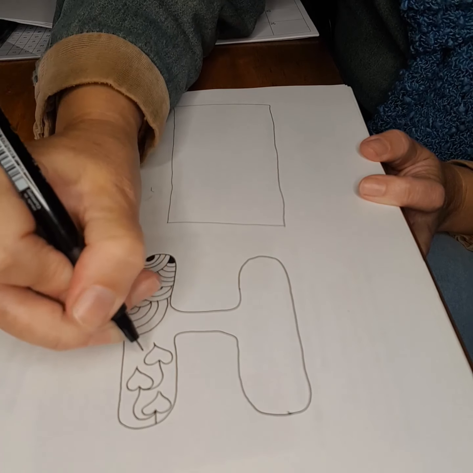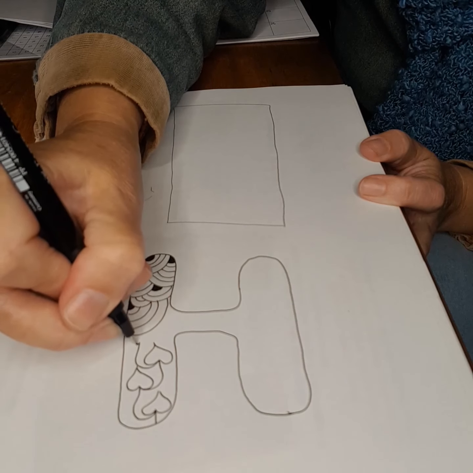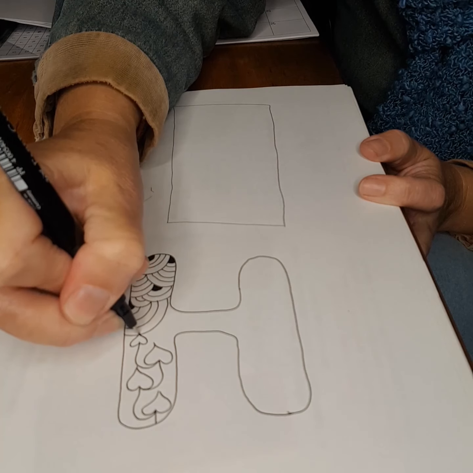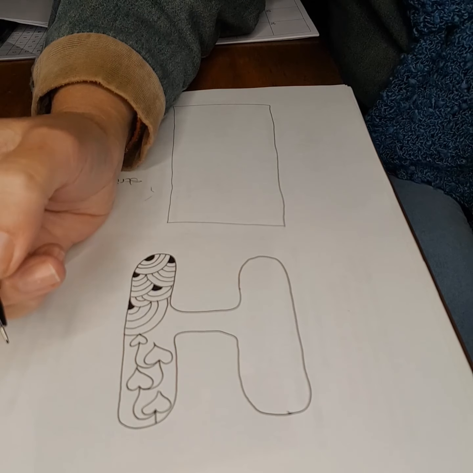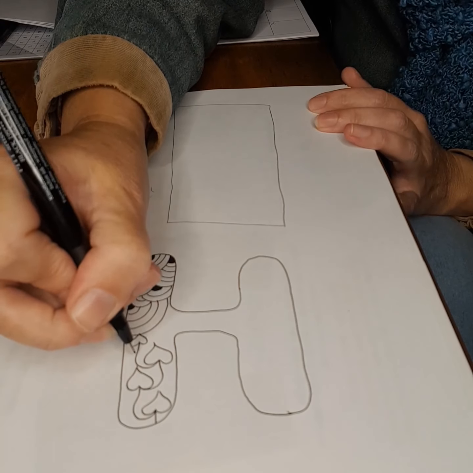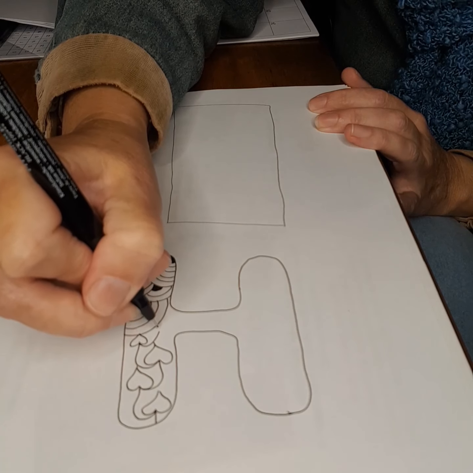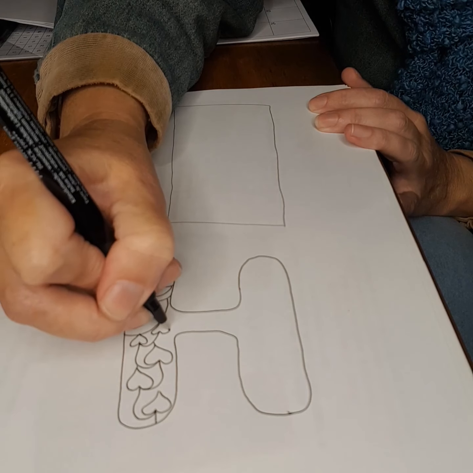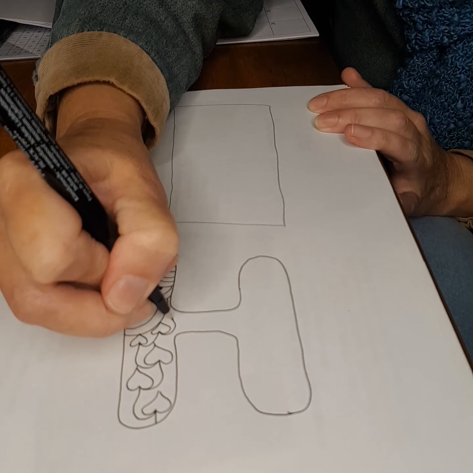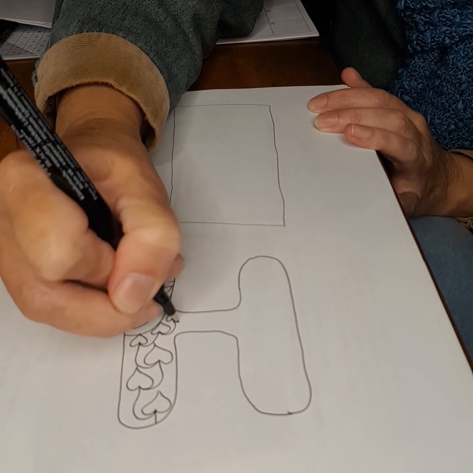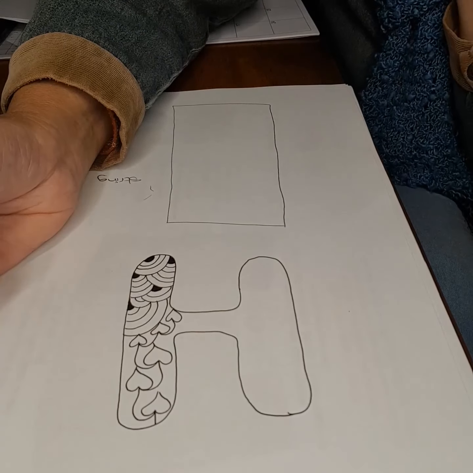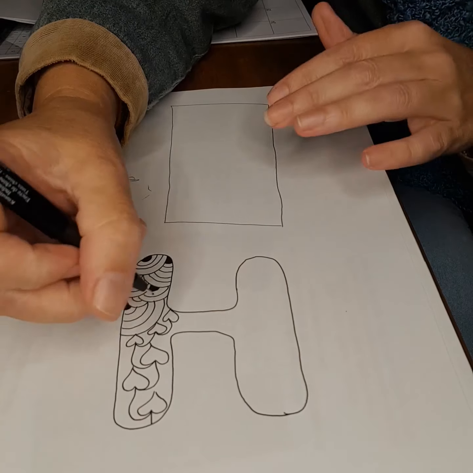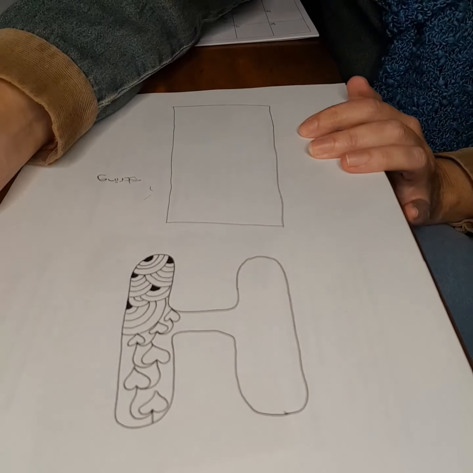Oops, and that's a small heart. And let's add one more there. And another one. Okay. And so you can continue filling your letter, or you can do a whole word like that.